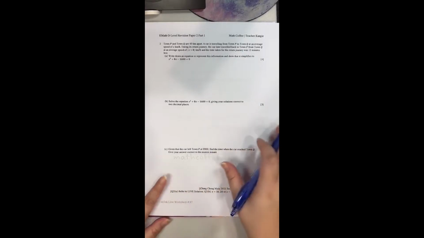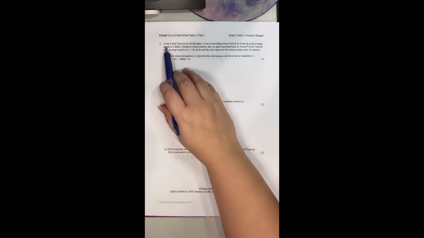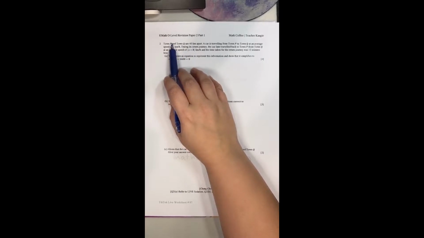Okay, now let's take a look at question number 2. This question is a problem sum to form an equation. Popular question, always comes out, so you all must know how to form equations. In this question, they say town P and town Q are 40 km apart.